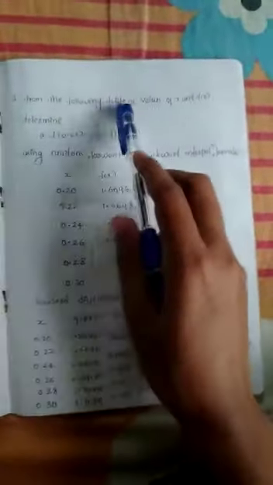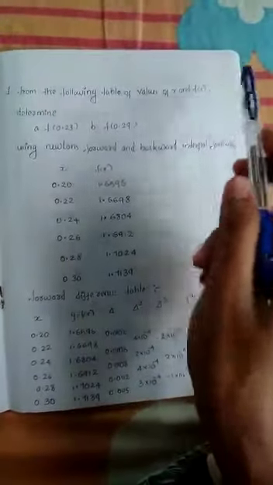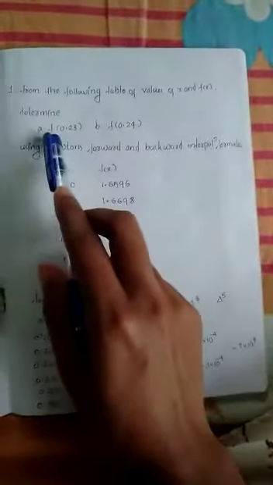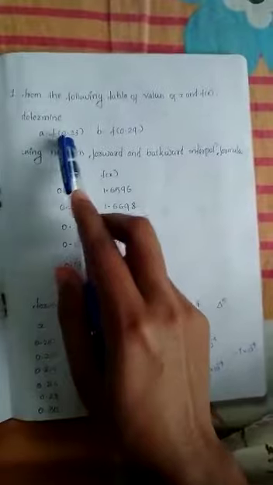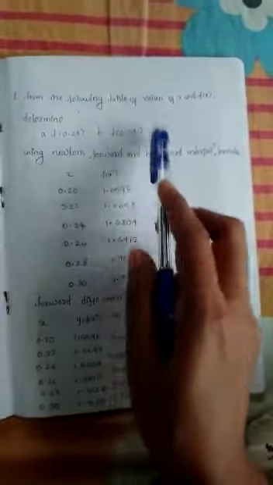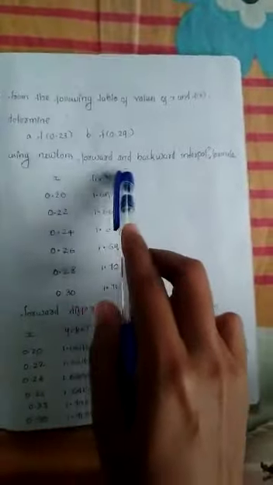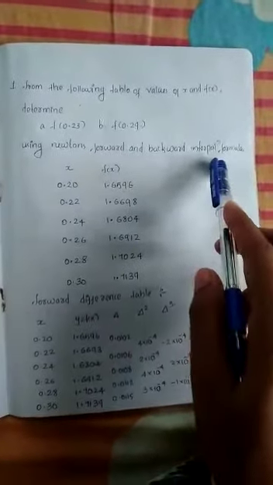So for an example: from the following table of values of x and f of x, determine f of 0.23 and f of 0.29 using Newton's forward and backward interpolation formula. So we get the x values and f of x or y values.